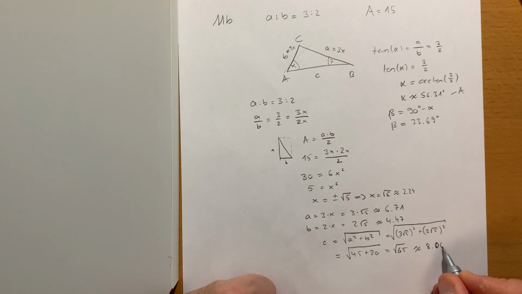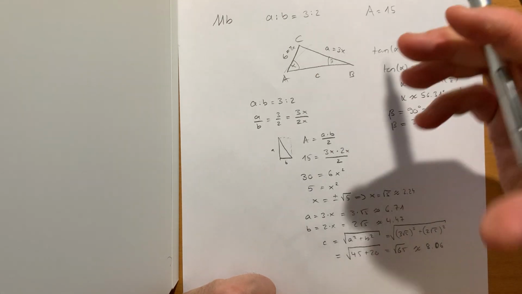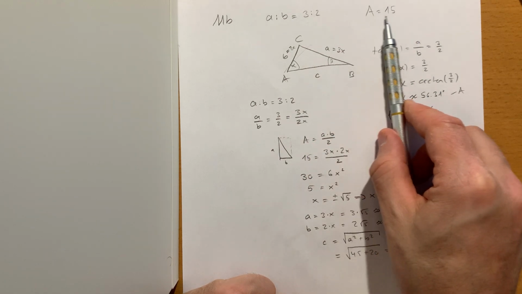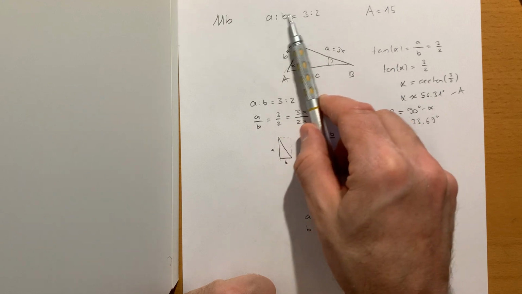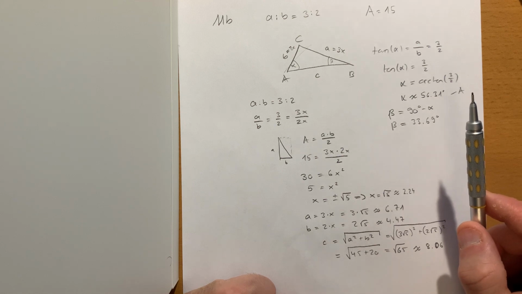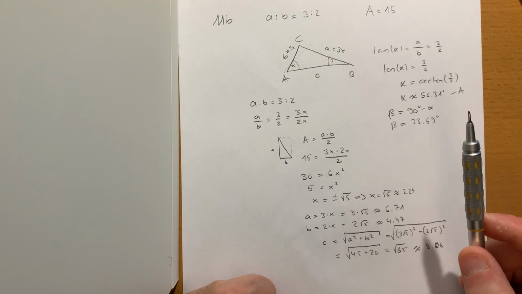8.06 units of length. Look, to give you a quick recap here, we were given a ratio, okay? And we were given an area as a second piece of information. With this piece of information, we were able to work out the angles. That's a good thing. But with the ratio alone, we were not able to work out C, okay?